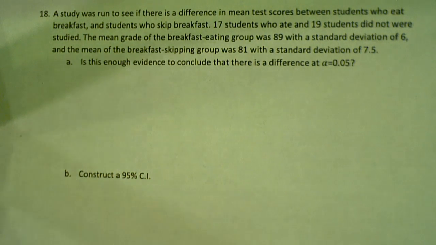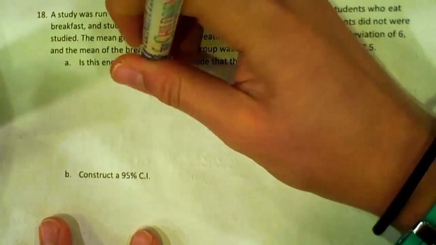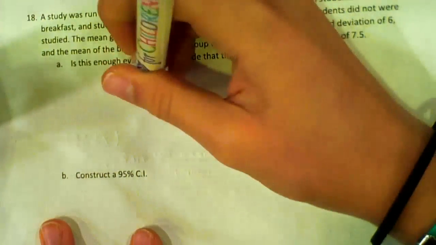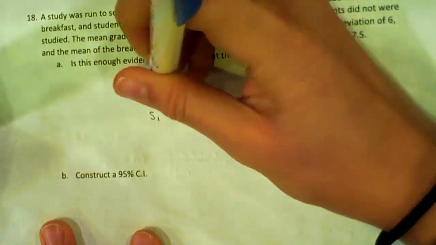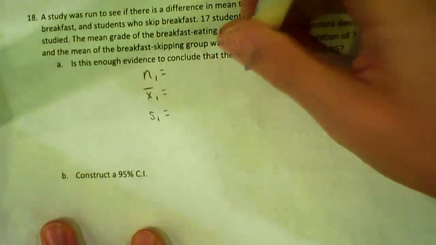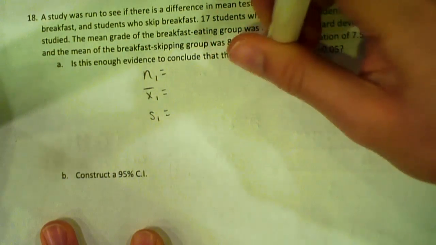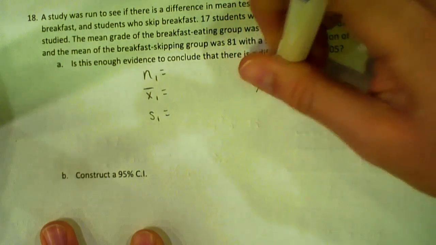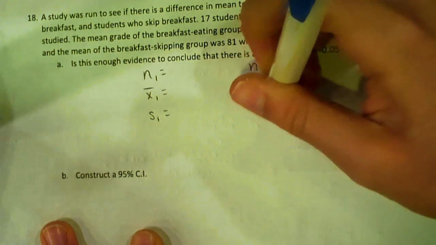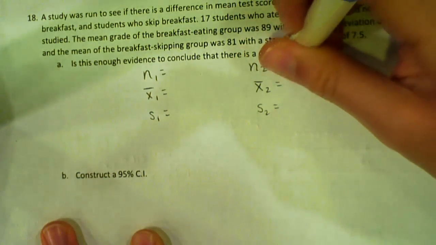Is there enough evidence to conclude that there is a difference? Okay, so with these, I always like to write these out, definitely to keep it straight. And these are all given.